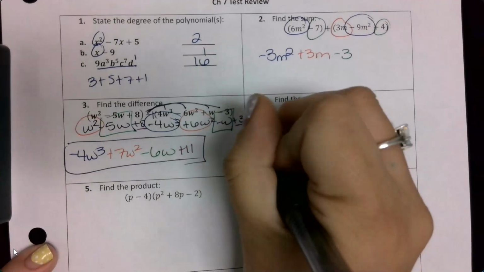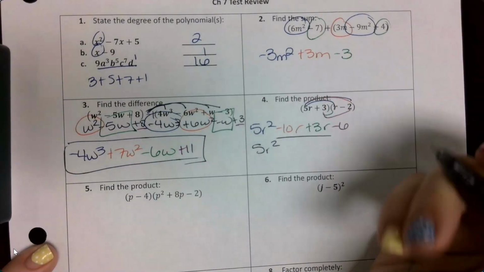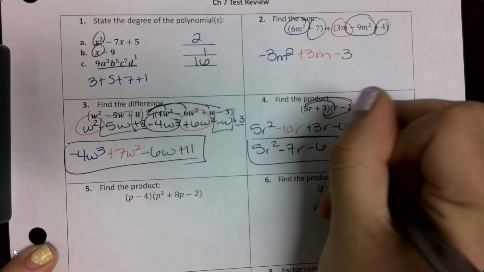And I just want to combine like terms, so that 5r squared stays alone. Negative 10r plus 3r is going to give me negative 7r, and then minus 6 for my final answer.